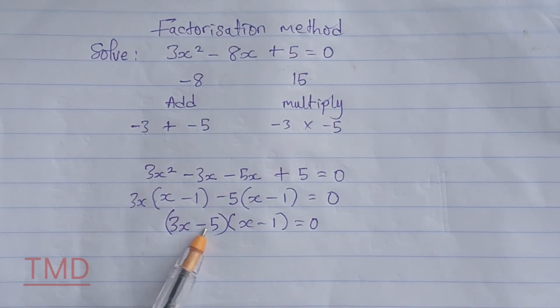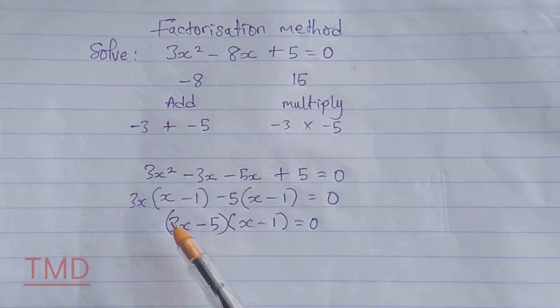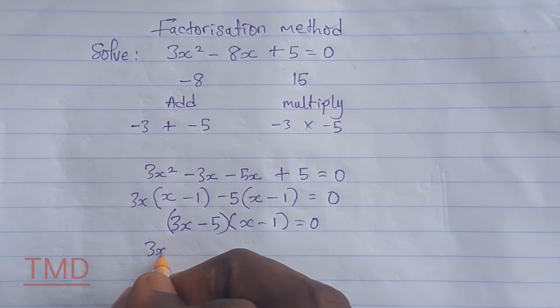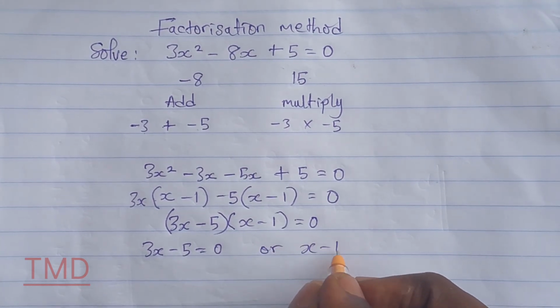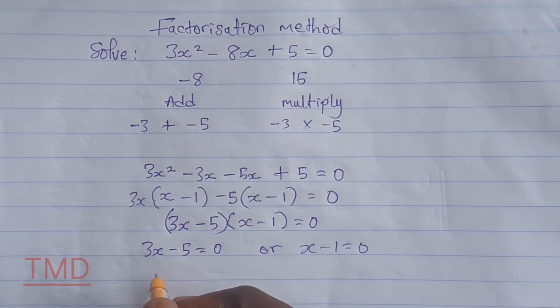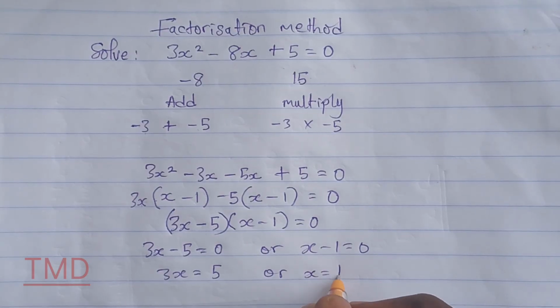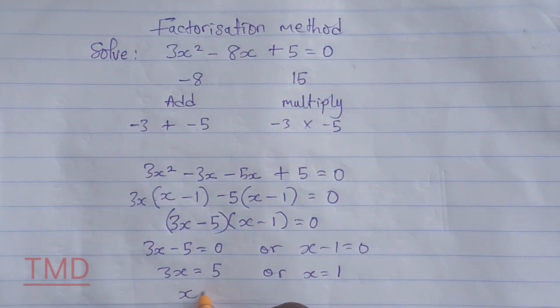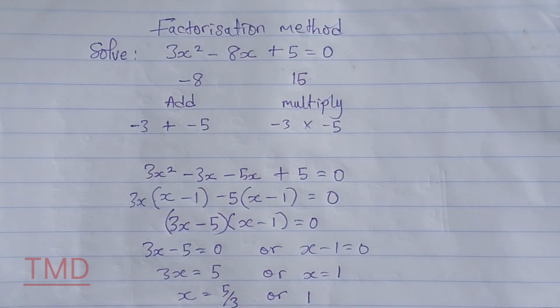What that means is that either this is 0 or this is 0, or both of them are 0, because you have to multiply something with 0 to get 0 as the answer. So one or both of them is equal to 0. Let's write that out mathematically: 3x minus 5 equals 0, or x minus 1 equals 0. Solving this, we have 3x equals 5, or x equals 1. So x equals 5 over 3, or 1, and that is the answer to this question.